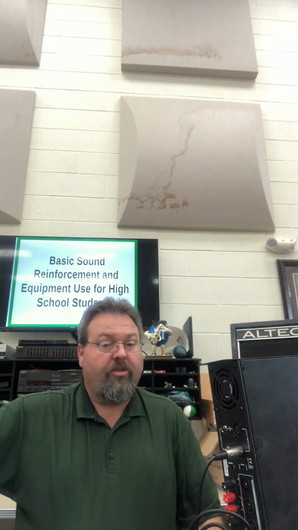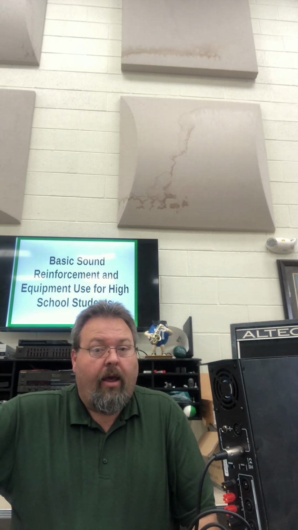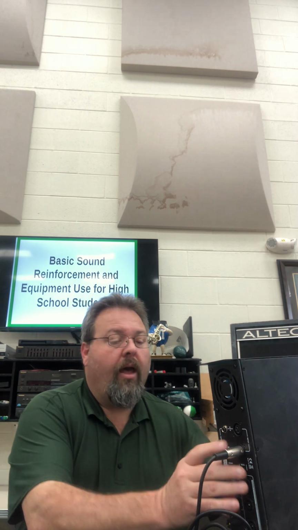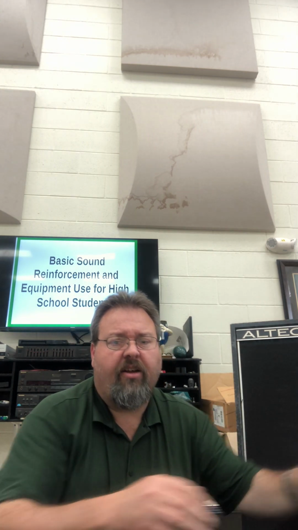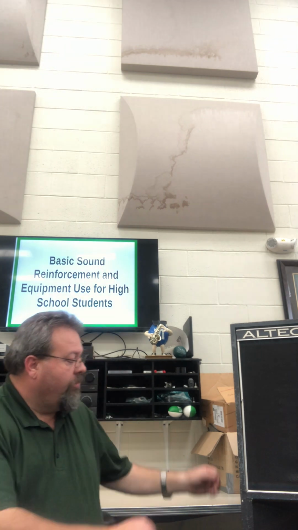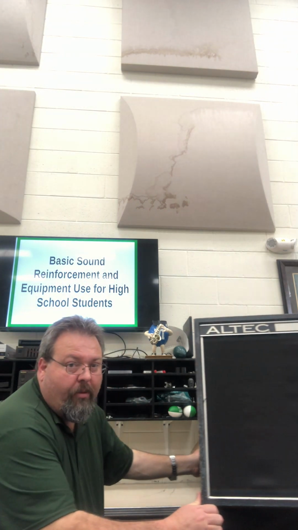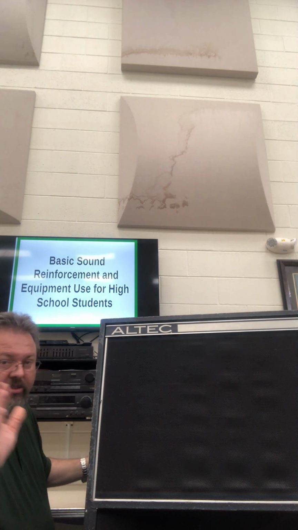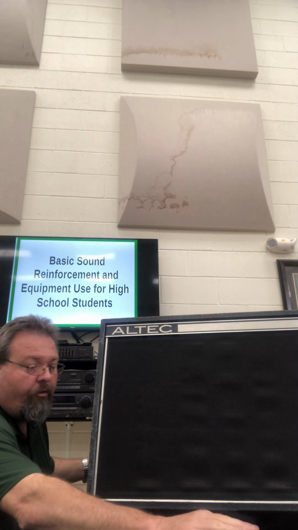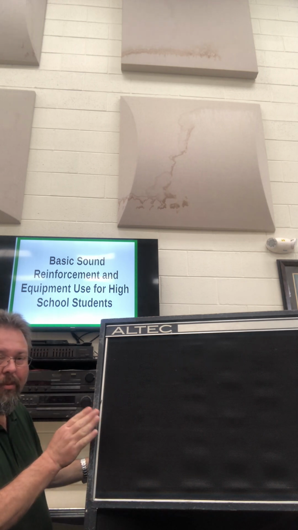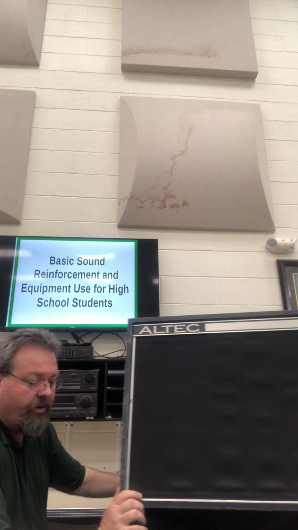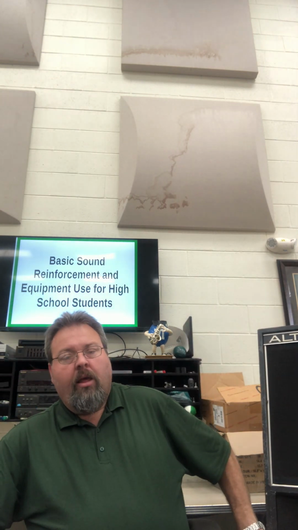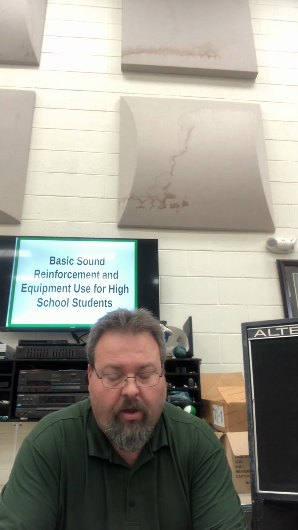Now again, that little speaker that I held right there could be used as a monitor, which is something that the musicians will keep very close to them so they can hear themselves and they know what to do. Or they can be as big as this behemoth right here, which is a front of house speaker. Of course, this uses the same connection. I would run out from my amplifier and into my speaker cabinet, and this will get all the sound out to my audience.